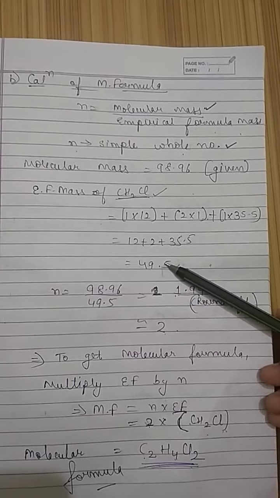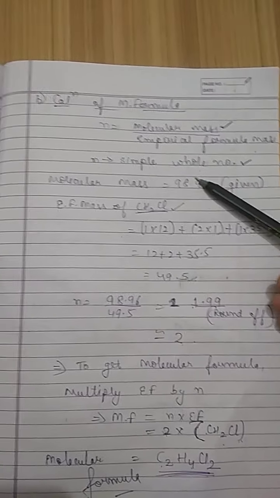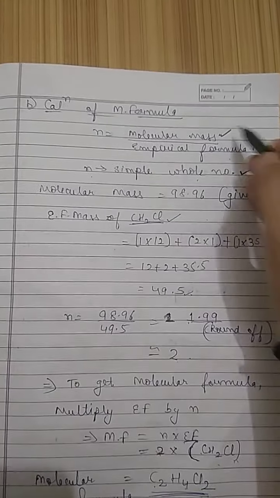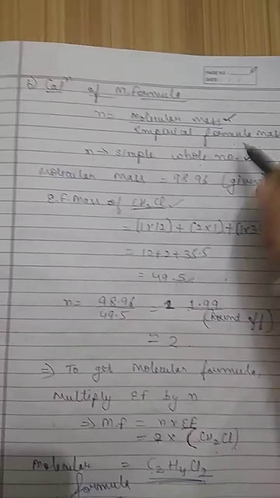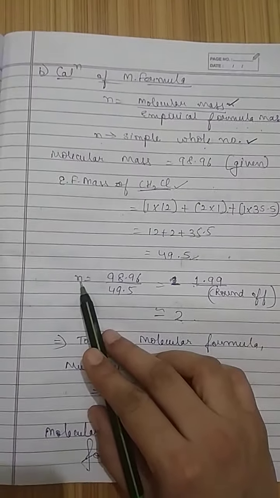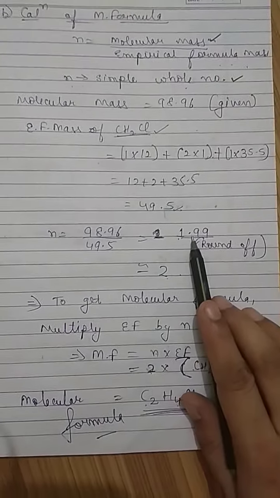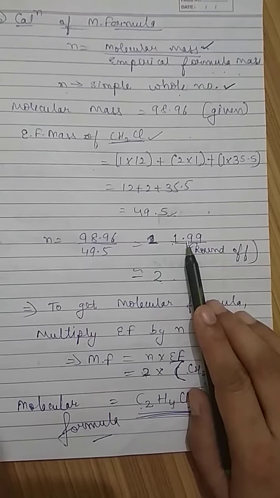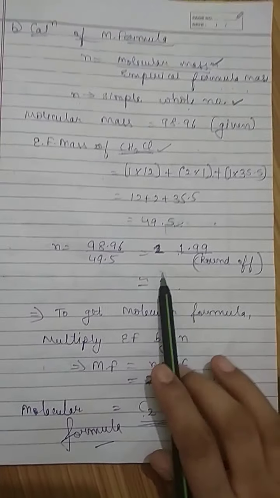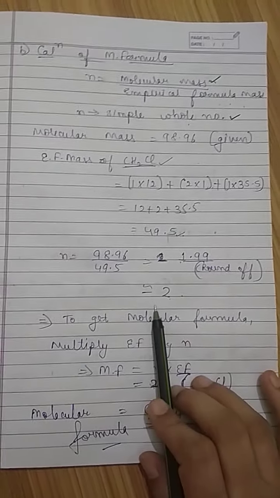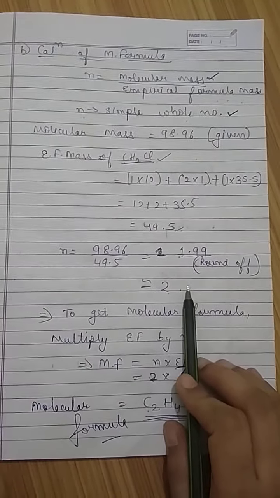हमें यहाँ पे empirical formula mass भी we had calculated and we are given with the molecular mass. So dividing molecular mass upon empirical formula mass, we'll get n, and n should be a whole number ratio, but our answer comes out to be 1.99. So what we'll do, we'll round off this number, and our answer after rounding of 1.99 is 2. Okay, so this we get n.